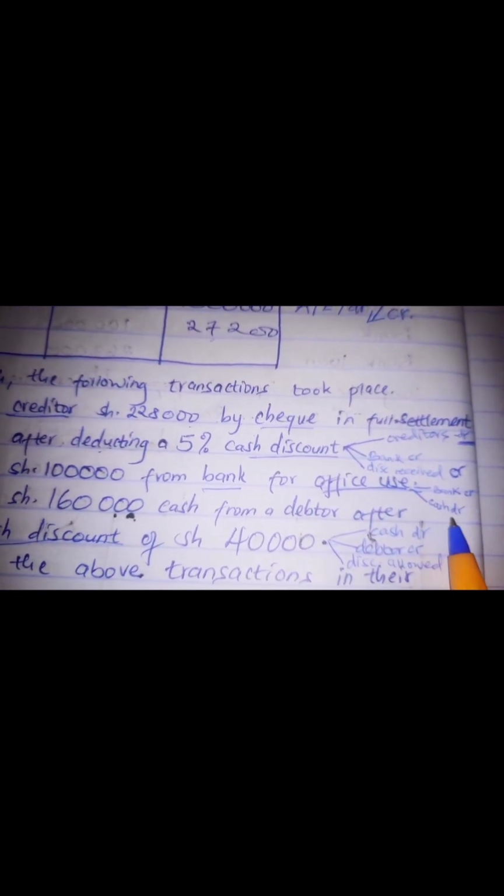Next one is cash, debit side. We have a cash account and we record on the debit side. This is our credit, this is our debit. The cash account is the receiving account, so we debit. This is June 15. We are receiving money from where? From the bank. How much? 100,000. We are receiving 100,000 from the bank.